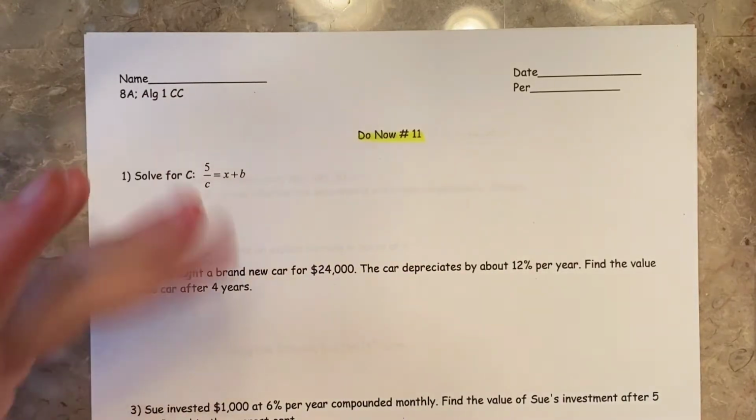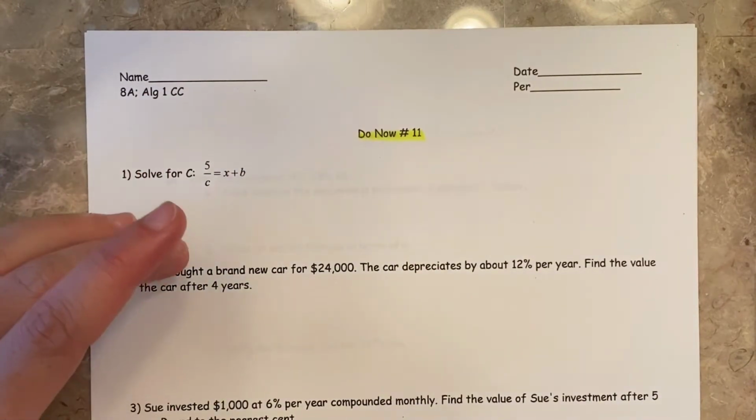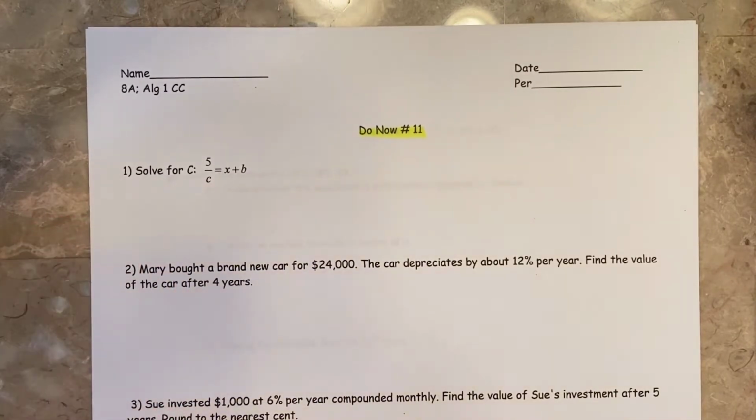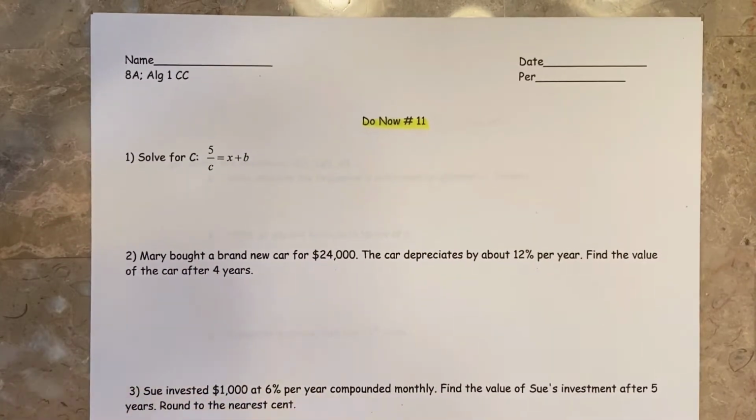So there's a little bit of mixed review today. It's going to be a literal equation, some exponential growth and decay questions, and then finish up with some sequences. So, all right, here we go.